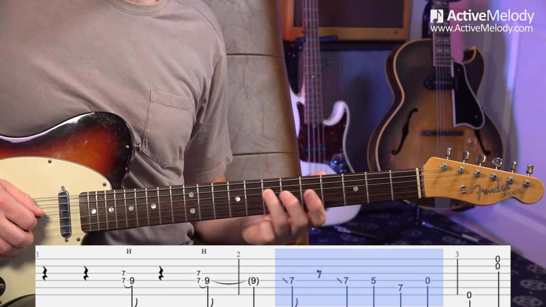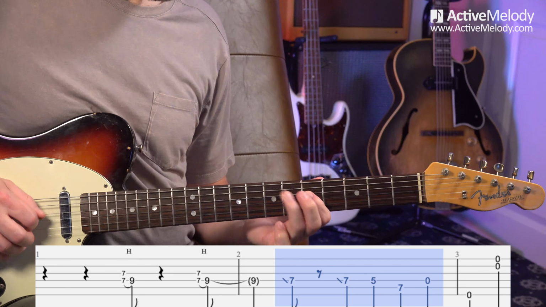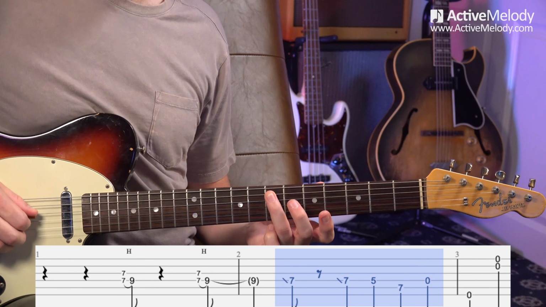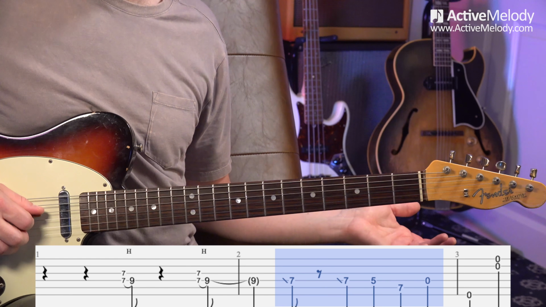So slide down to that 7th fret, 4th string, and then go down to the 5th fret, and then 7th fret, 5th string. And then the last note I played was the open D string like that.